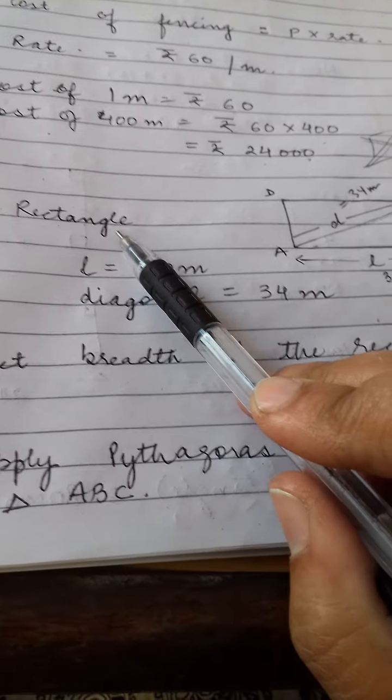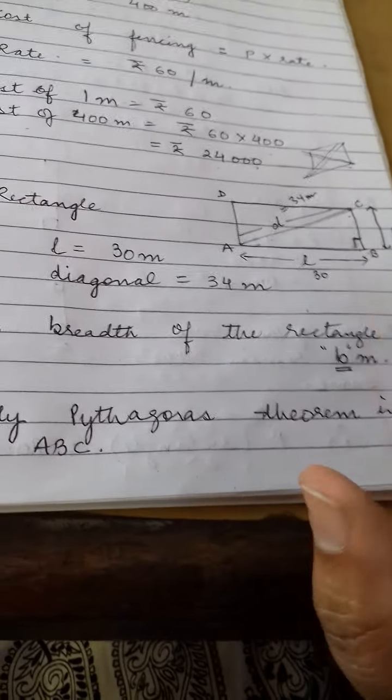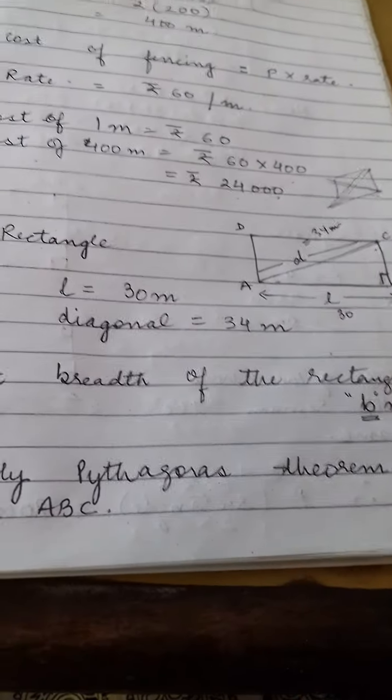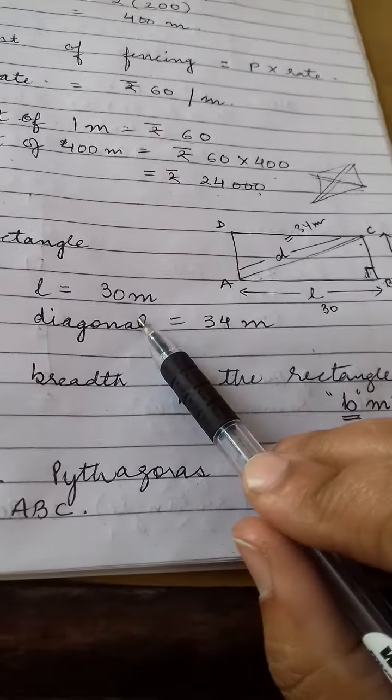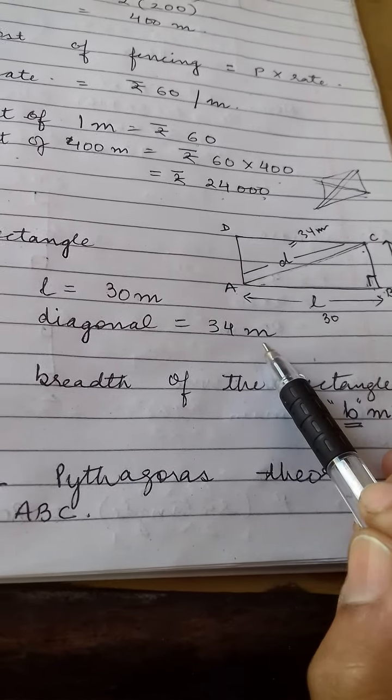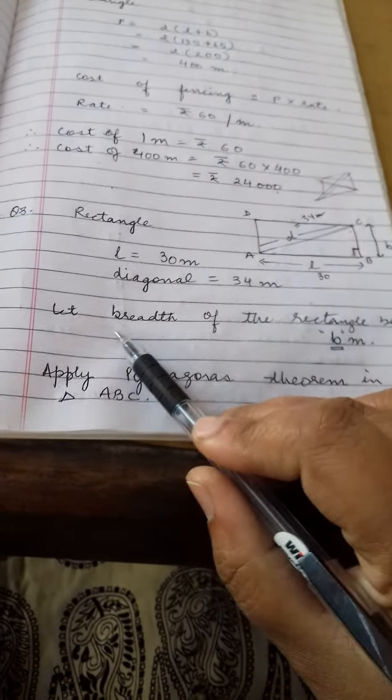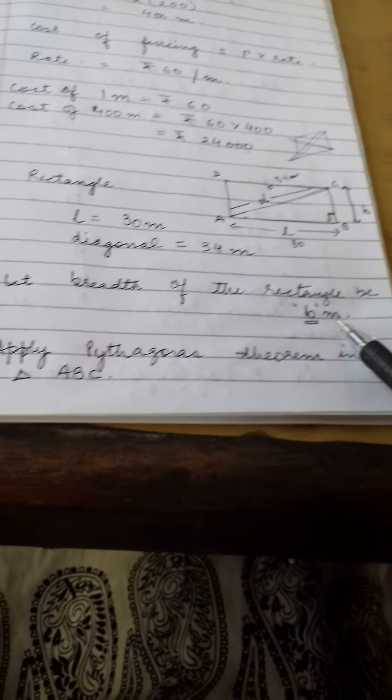So it is given that it is a rectangle, so we have taken this. Always try to draw a picture, children, so that the thing is clear in your mind. What are you solving for? Okay, so length is given 30 meter and diagonal is 34 meter. Now let the breadth of the rectangle be B meter.